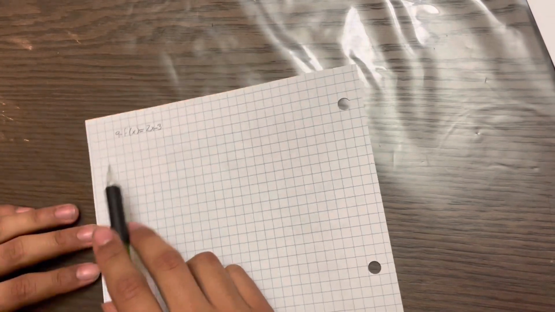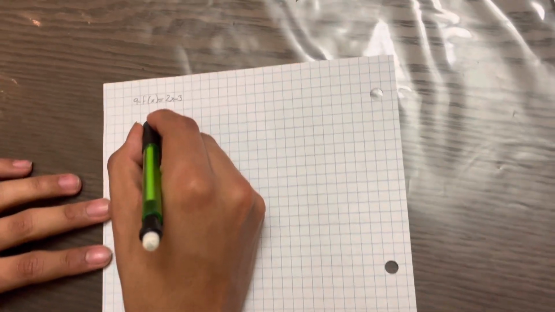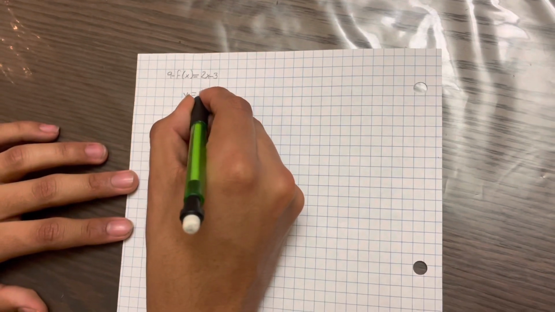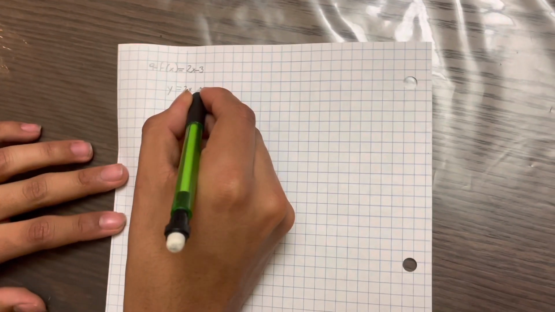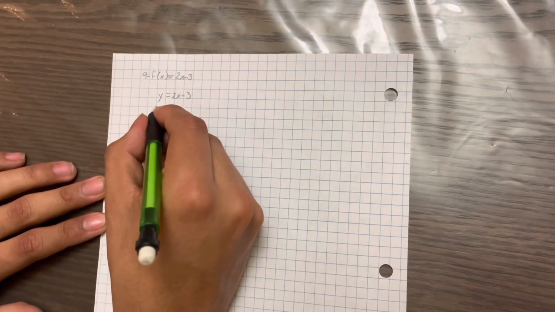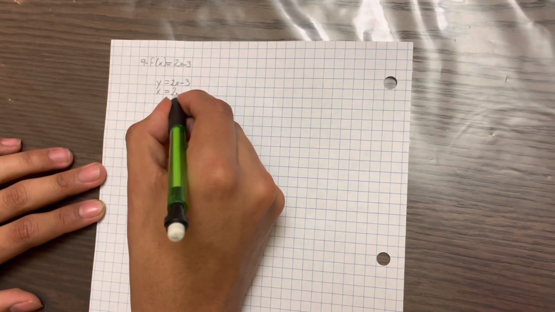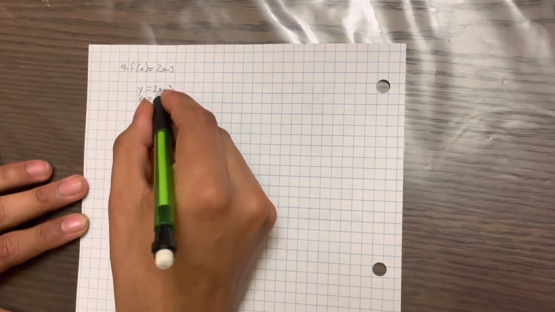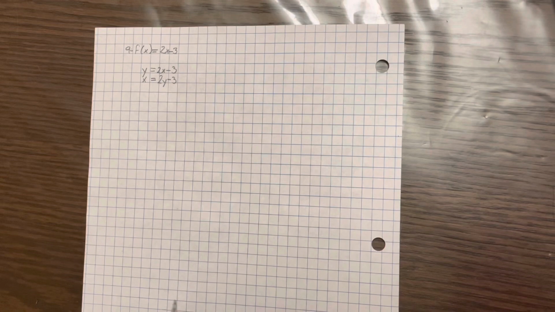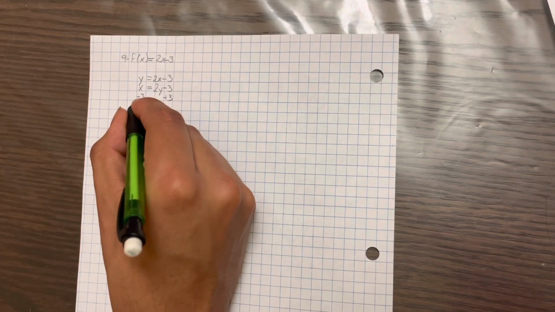Okay, for the second problem and the final one, I will be looking for the inverse of this function. So I changed the f of x to y, for it to be y equals 2x minus 3. And also I put it in x equals 2y minus 3. So they basically switch places. So in this case, I will add 3 to each side.